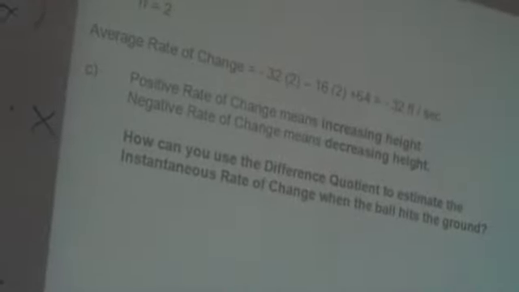Okay, this is an interesting idea, and I'm going to go back to my graph here for a second, if my computer will let me. Okay, here's my graph. I'm going to zoom in. When the ball hits the ground, first off, let's check some things. And we'll use the graph.